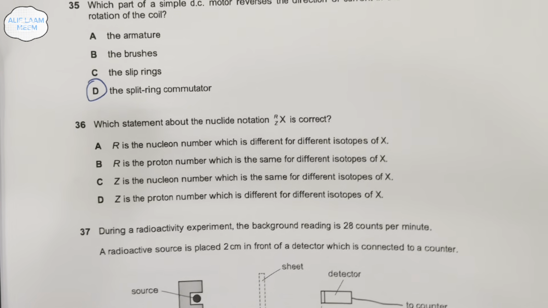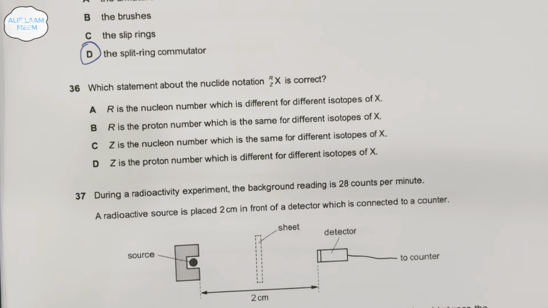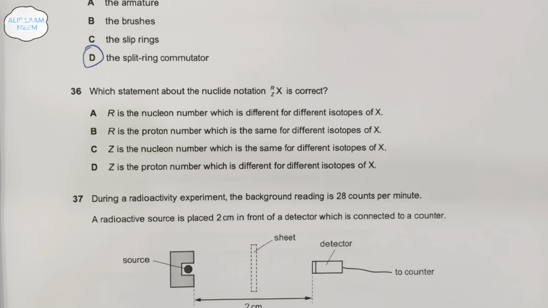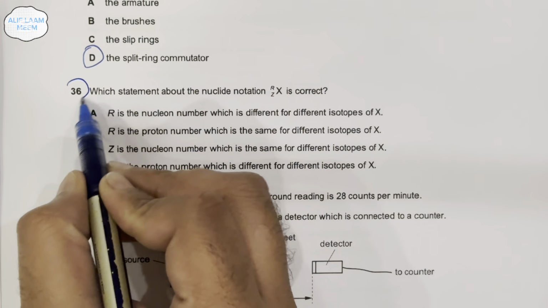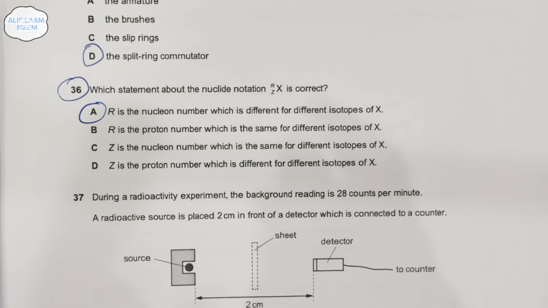Moving to question number 36. Which statement about the nuclide notation R Z X is correct? R is the nucleon number, which is different for different isotopes. Yes, the nucleon number is different for different isotopes. So option A is the right answer.